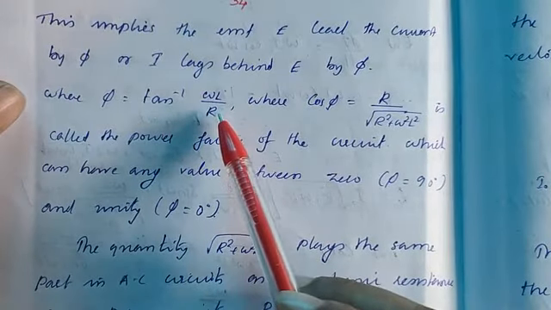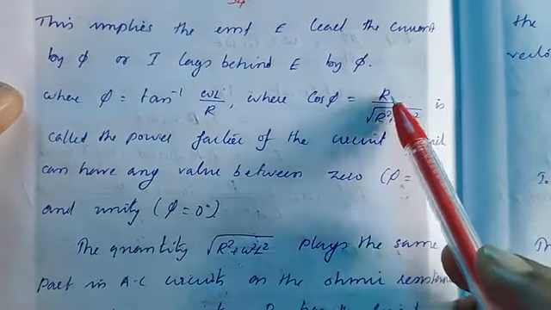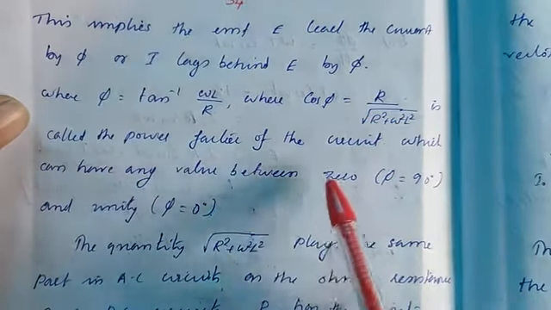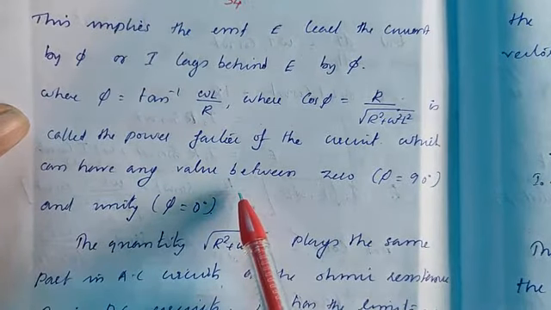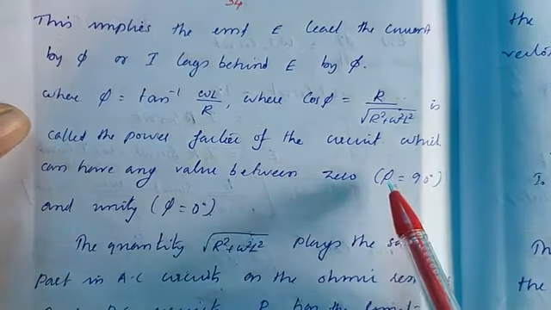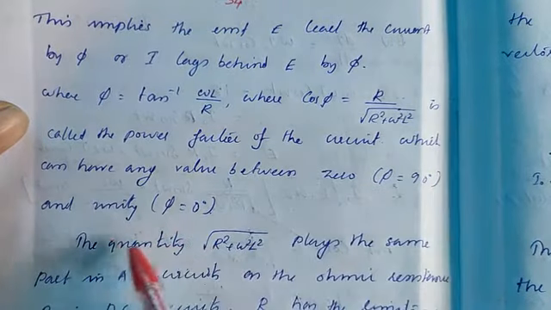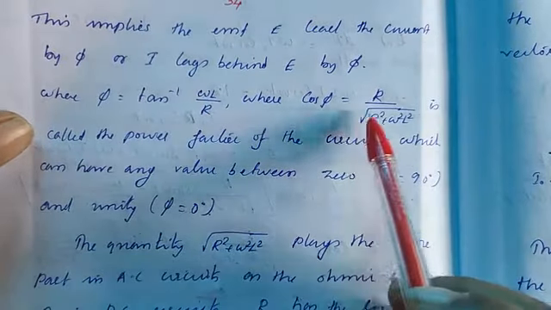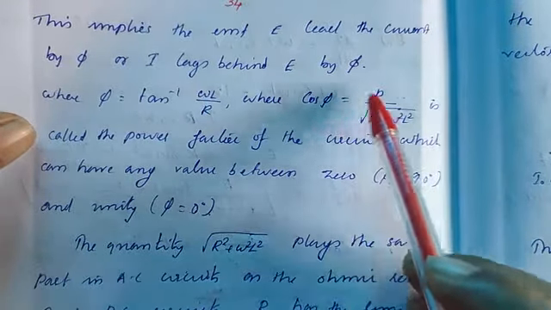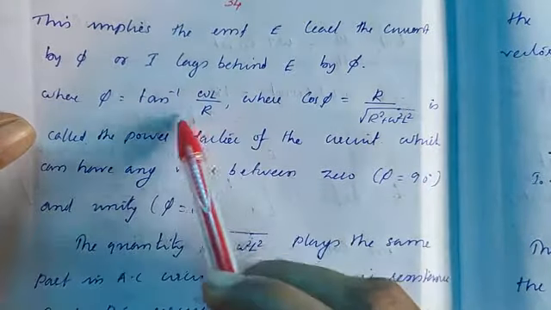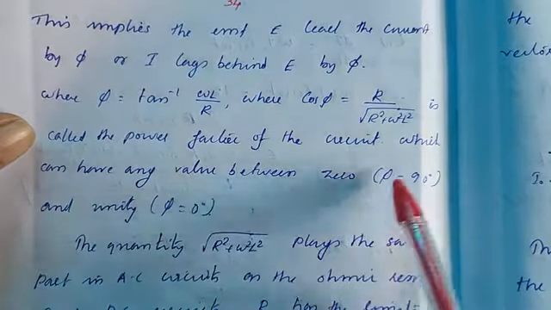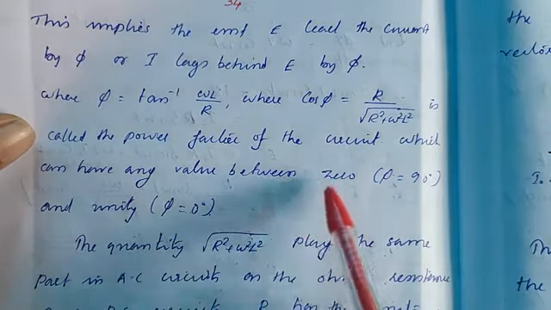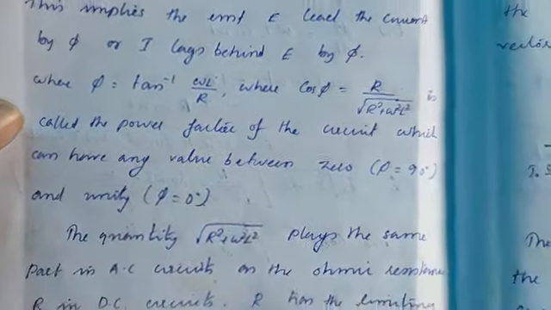Here phi is tan inverse omega L by R, where cos phi is equal to R by square root of R square plus omega square L square, which is called the power factor of the circuit. It can have any value between 0, for phi equal to 90 degree, and unity, for phi equal to 0 degree. So cos phi is known as the power factor of the circuit, where phi is given by this equation, and according to the value of phi, whether it is 90 or 0 degree, this power factor can vary from 0 to 1.